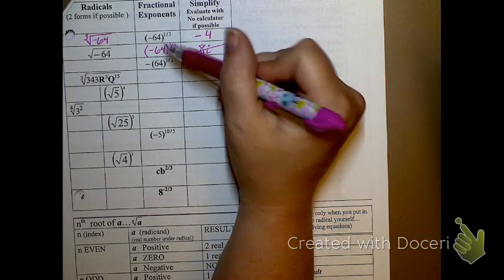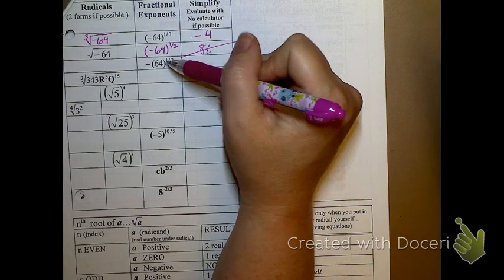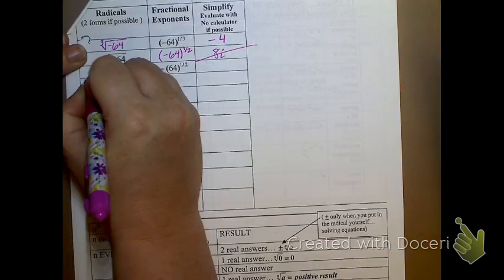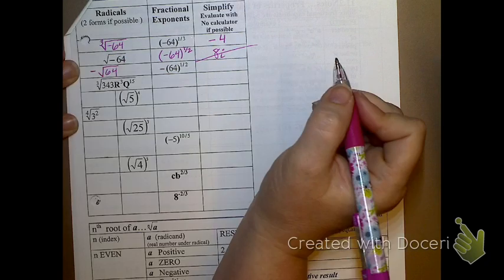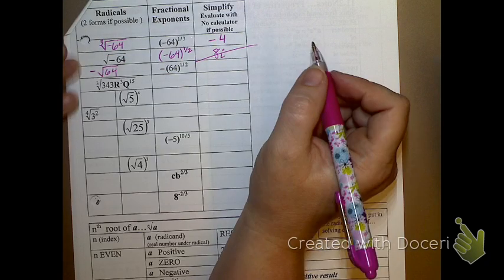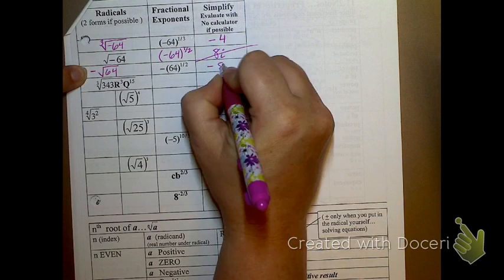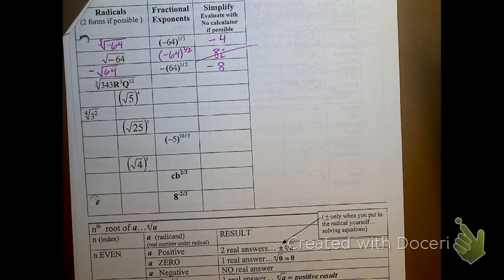The negative is outside the parentheses, which means that it's going to be outside the radical. What's the index? 2. What's the exponent? 1. Neither of which I need to write. So this one, I have the square root of 64, which I know is 8, and then I have a negative out in front. So my answer is negative 8. Okay? What is this? Garbage.